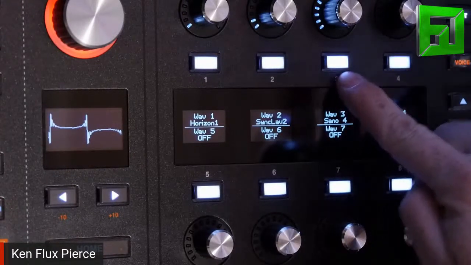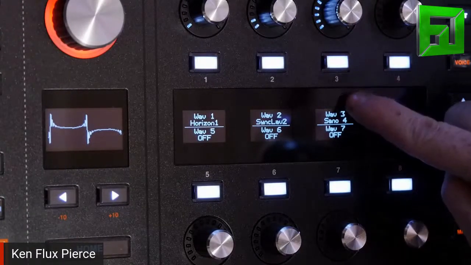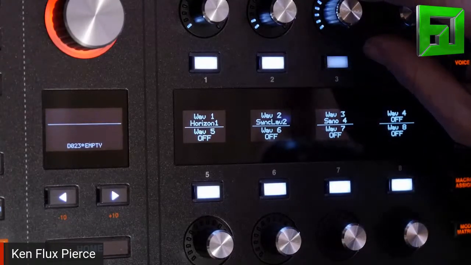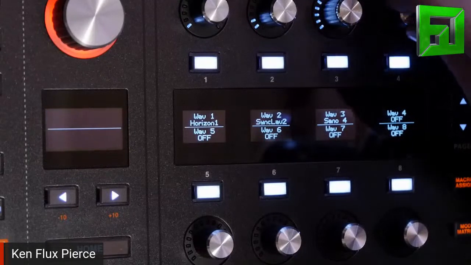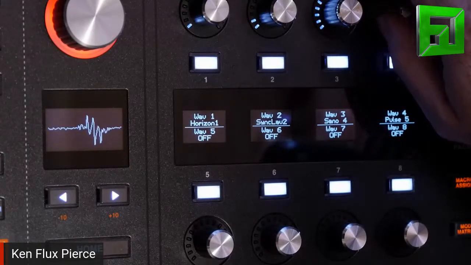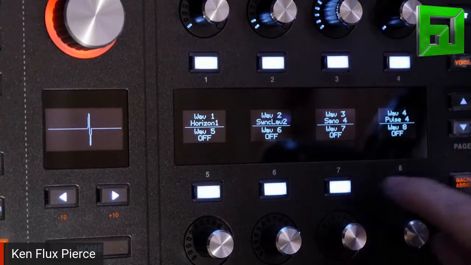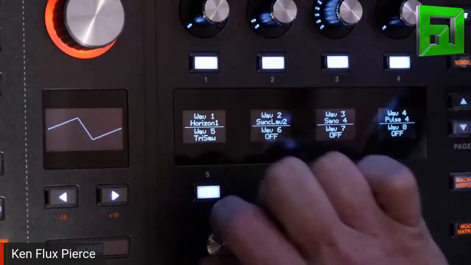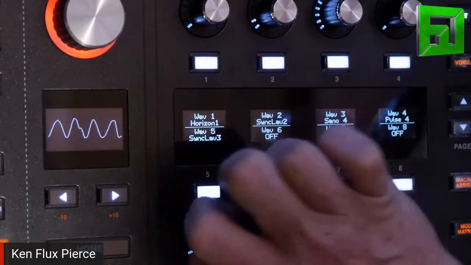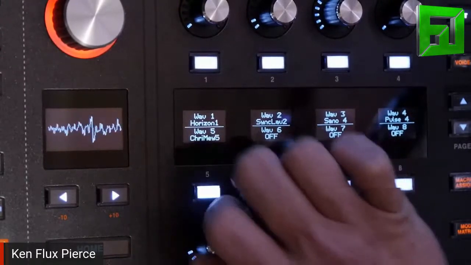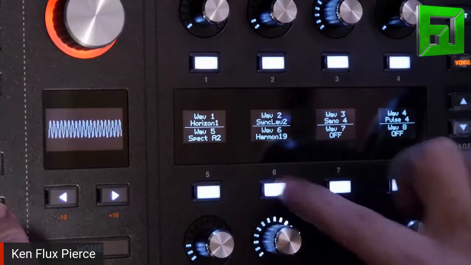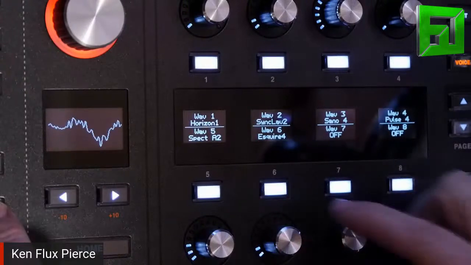And if you touch each button here when you're in the wave edit, you'll get to hear just that waveform. See? If I want to do this one. That's kind of cool. And this one random, press a button, and we can jump into some random waveforms here.